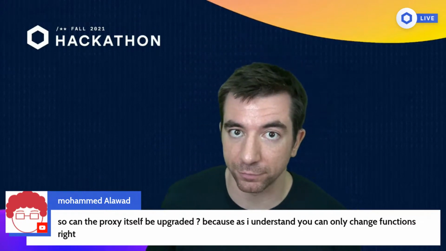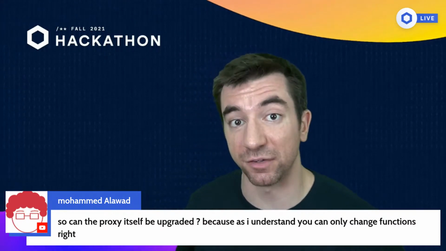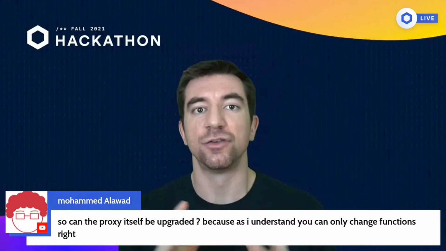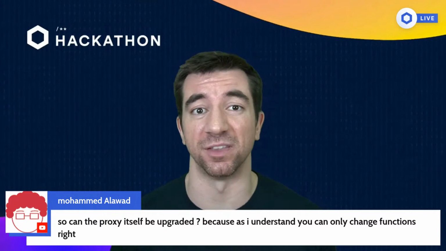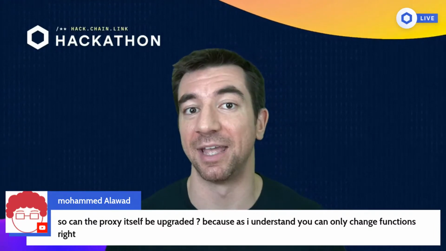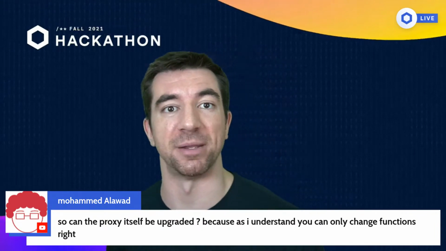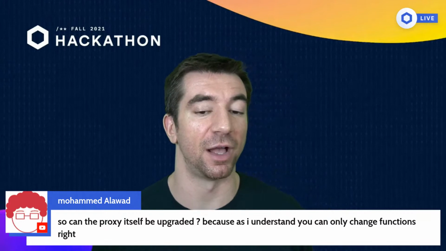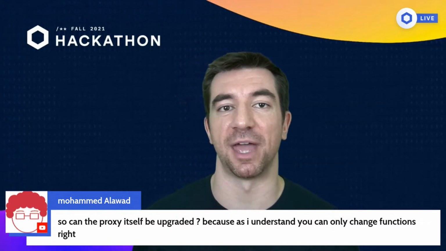Now, of course, this is a centralization vector, right? If you are the only one who can change where this proxy is, where this address is, it's a centralization vector, which is why I recommended, hey, if you want to make this truly decentralized, slap a DAO on top of it. Doing that is non-trivial. It's definitely a little trickier, and we don't have an example yet.